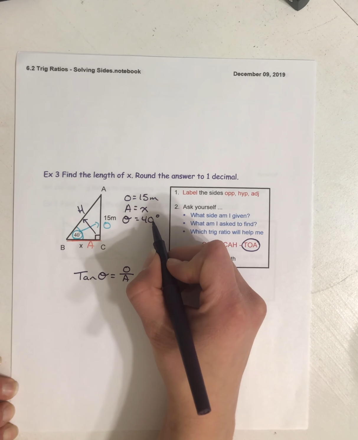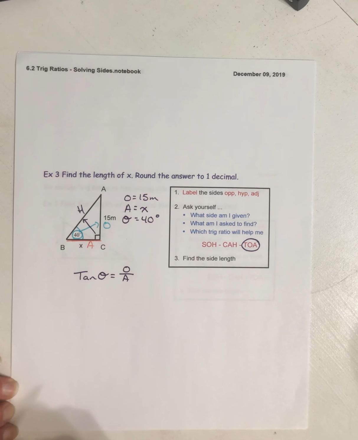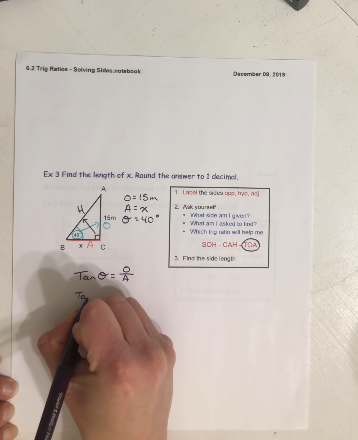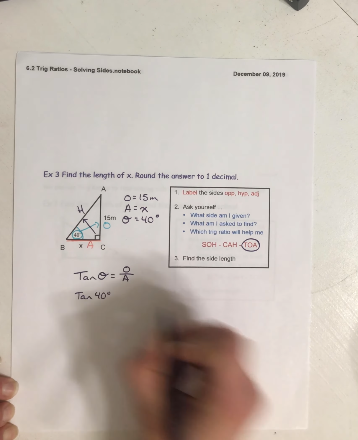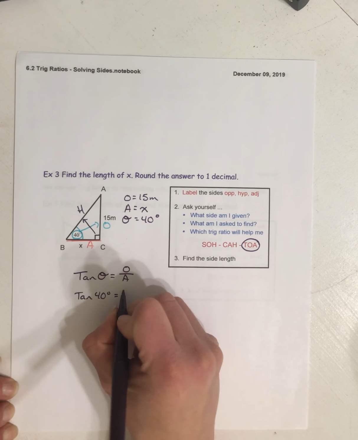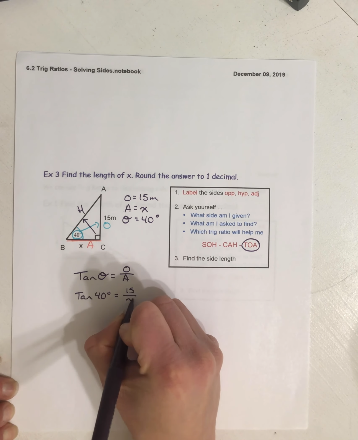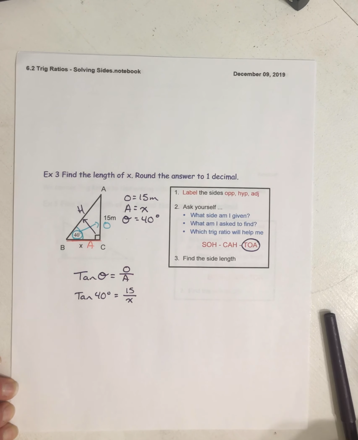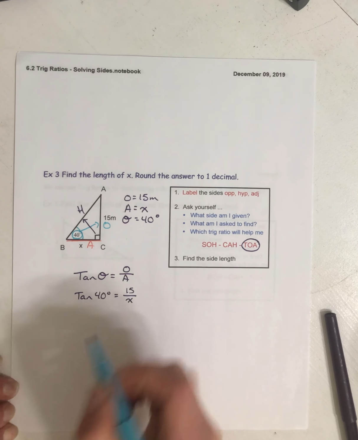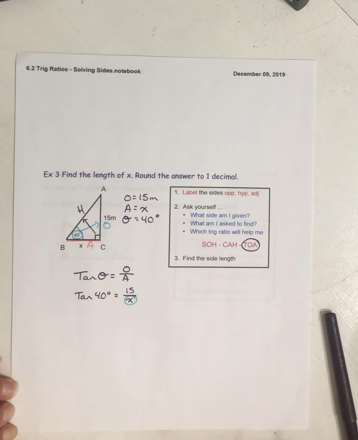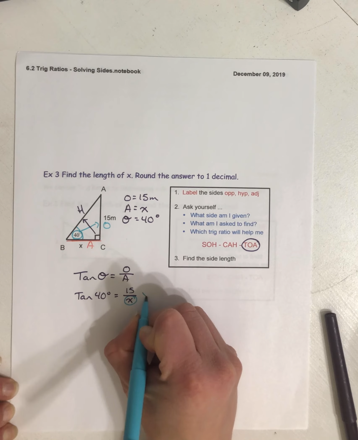And then I'm going to plug this information into my equation. So I have my tan 40 degrees is equal to my 15 over my x. So what we want to do is we want to get x by itself. But the issue is when it is at the bottom of the fraction, we can't really get it by itself right now. So what we have to do is, when it's on the bottom, it's being divided, so we now have to times both sides by x.